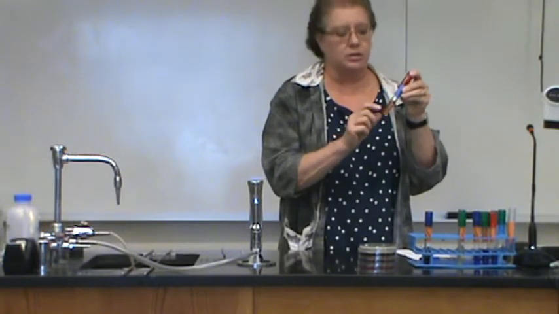Okay, so then we go on to the urease test. And for the urease test, you're using a urea broth. Okay, it's kind of a little orangey color. So urea broth. If a bacteria can degrade urea, then it produces the enzyme urease. Okay, so the way you'll be able to determine that is to inoculate a urea broth.